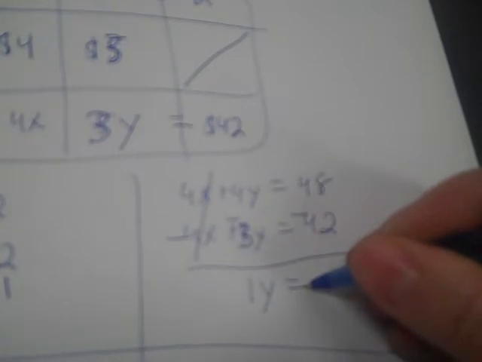And then 42. And negative, negative, negative. So those cancel. That makes 1y. And that makes 6. So y is 6. So I use the basketball court 6 times. Now the pool, when I take 12 minus 6, I get 6 as well. So I went to each one 6 times.